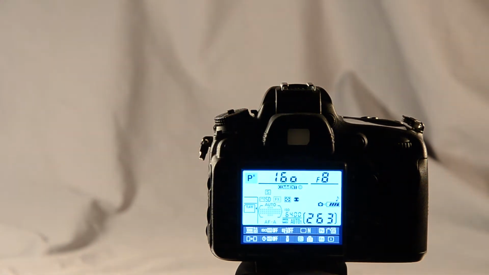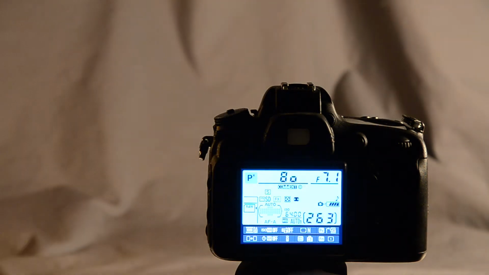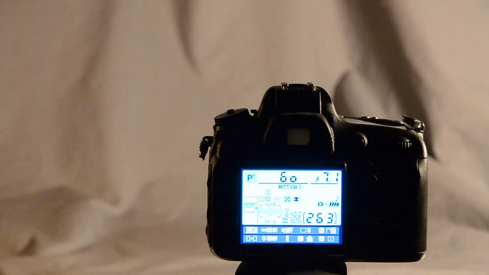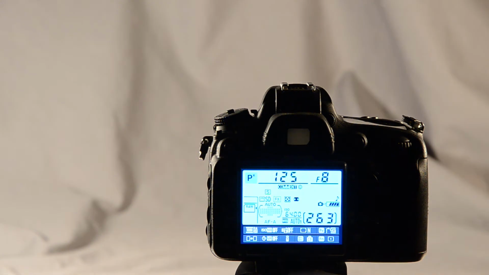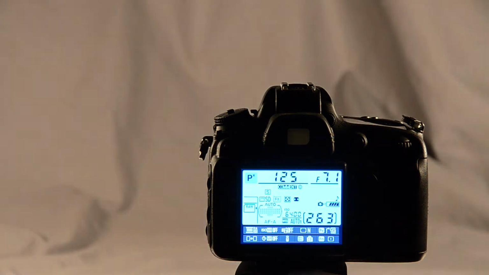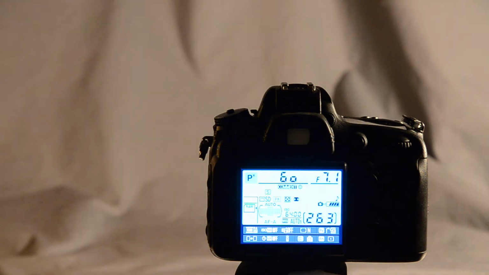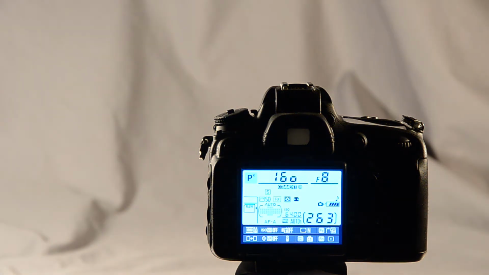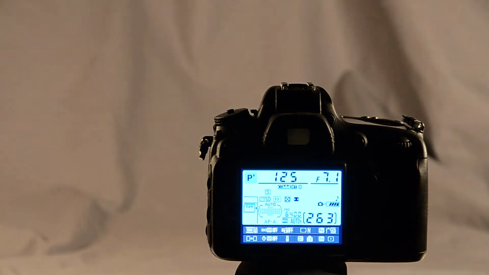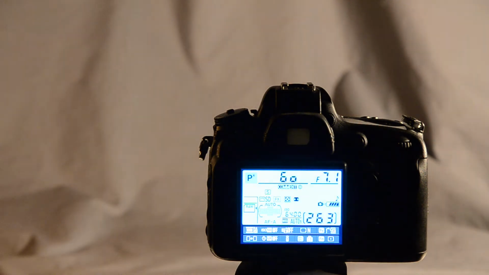The problem is the camera doesn't know the difference between a reduced amount of light, simply dialing down one of my model lights cuts the amount of light reaching this gray background, and you can see what it does to the aperture and the shutter speed. It starts to slow the shutter speed down, or open up the aperture, to compensate for that loss of light.